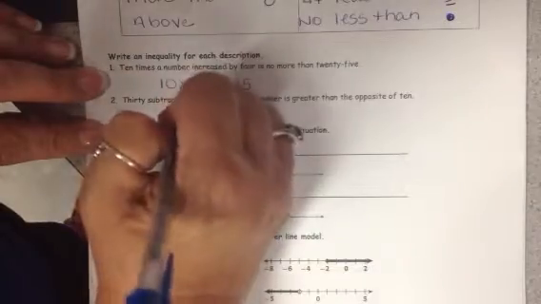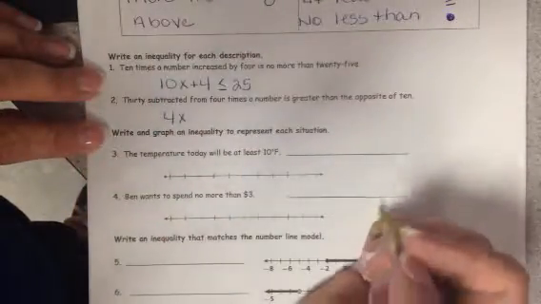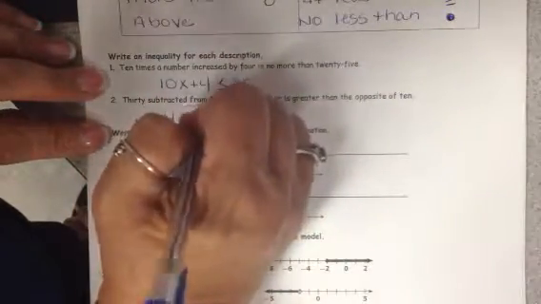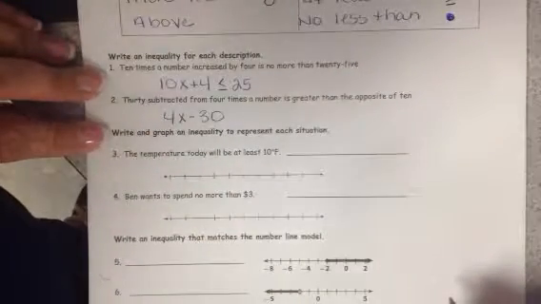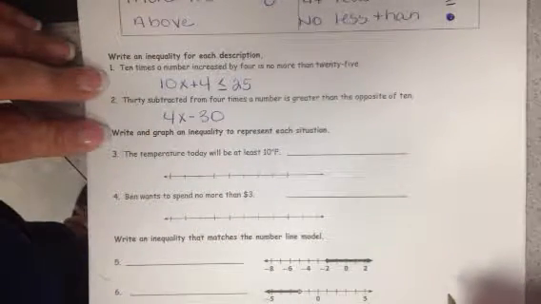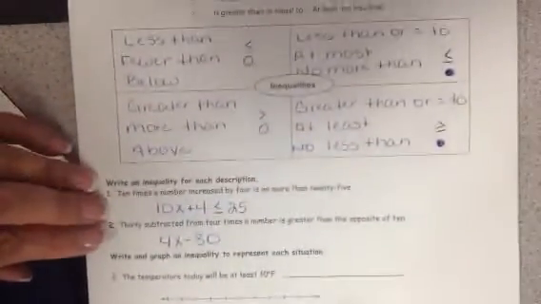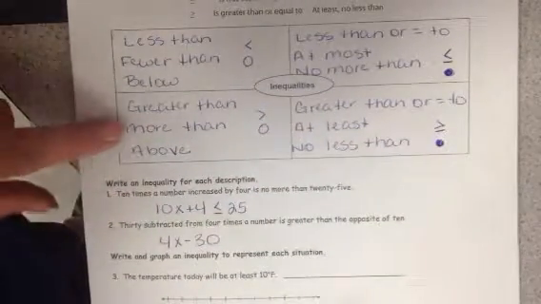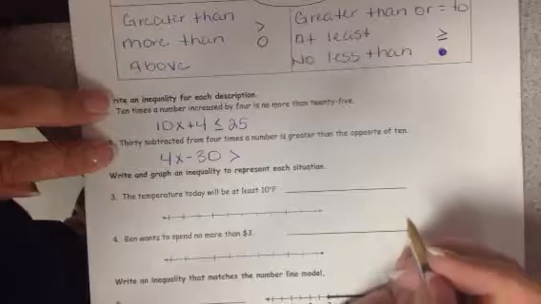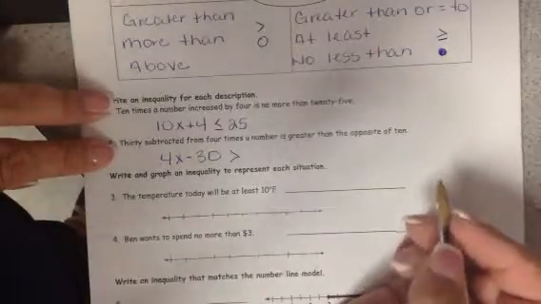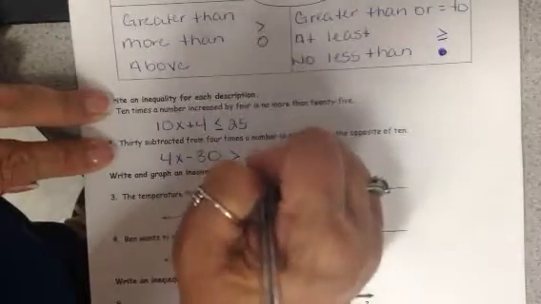So if we put 4 times a number, which would be 4x, and we subtract 30, that is how it's going to look. And then it says is greater than. So if we look up here, our is greater than falls right here. We're going to write the is greater than sign. It does not have a line under it. The opposite of 10, which is negative 10.